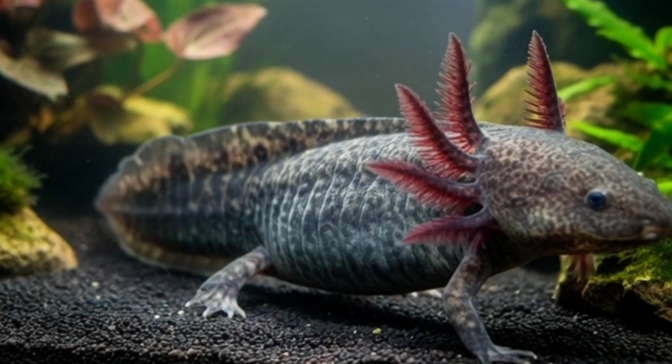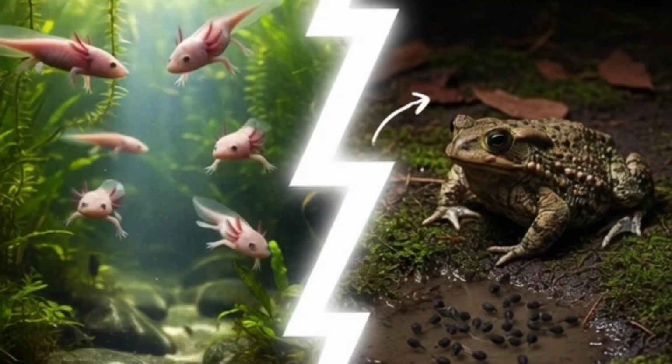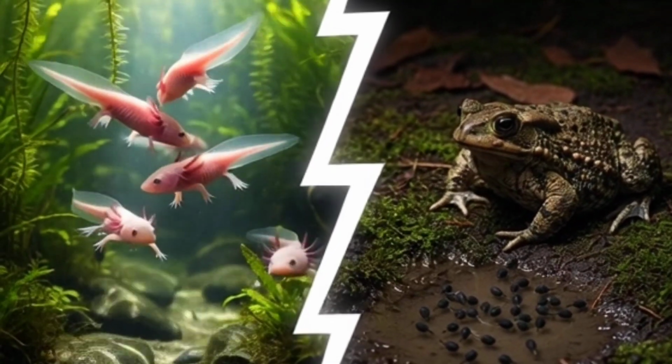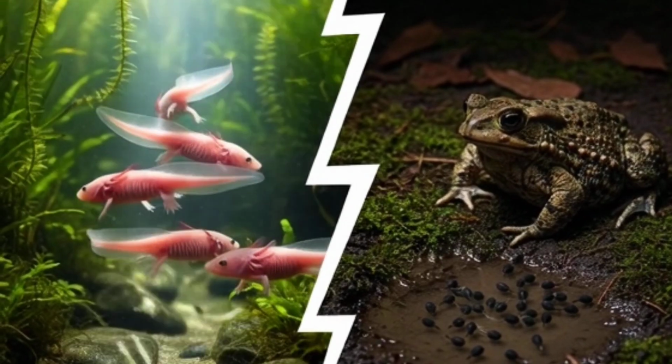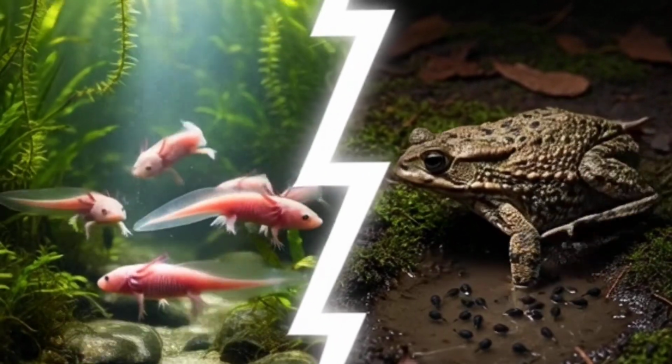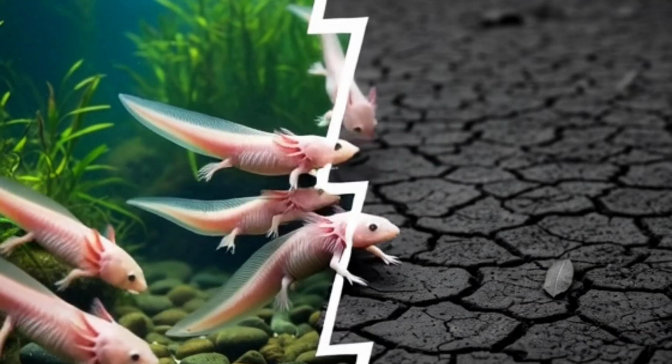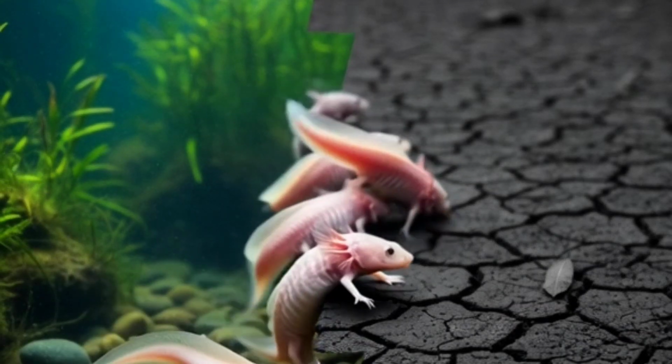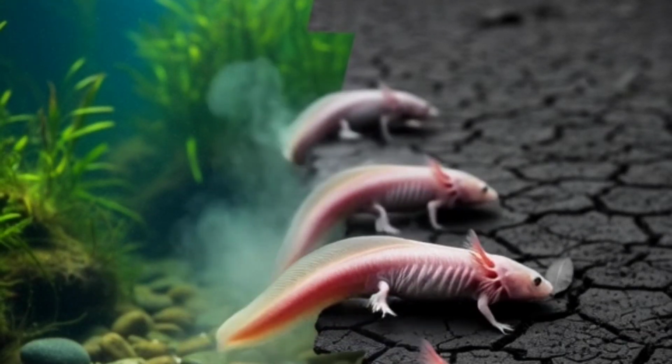Metamorphosis, a rare exception. Although axolotls generally do not undergo metamorphosis, they can do so in very rare circumstances. Artificially, if hormones like iodine or thyroxine are added to their water, they can be forced to undergo transformation.